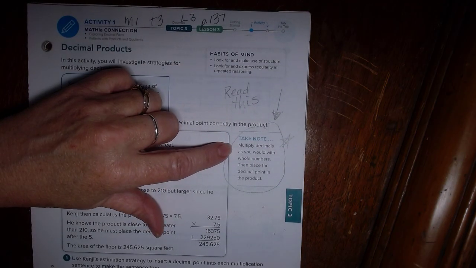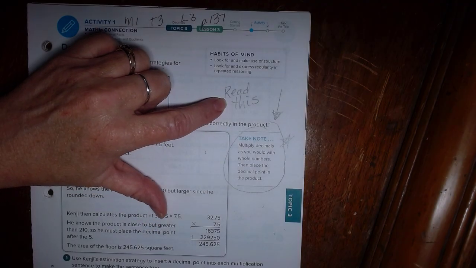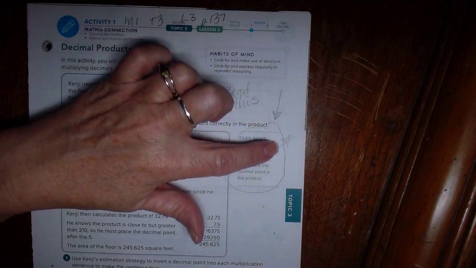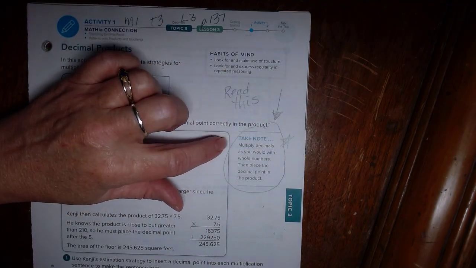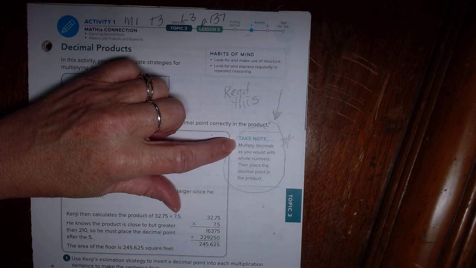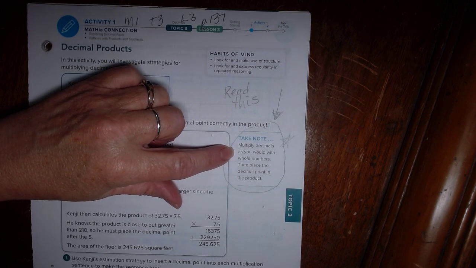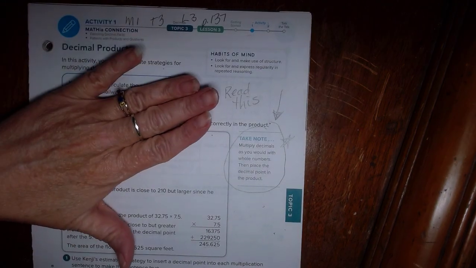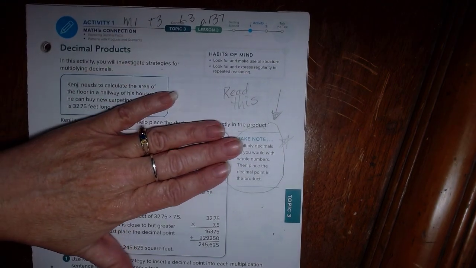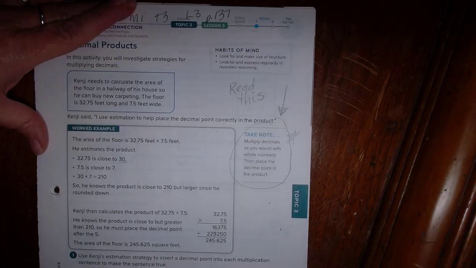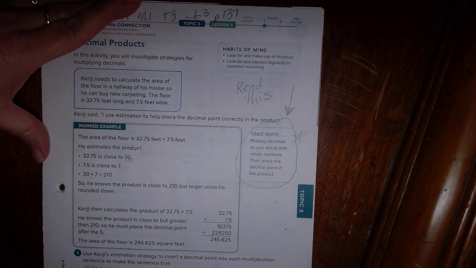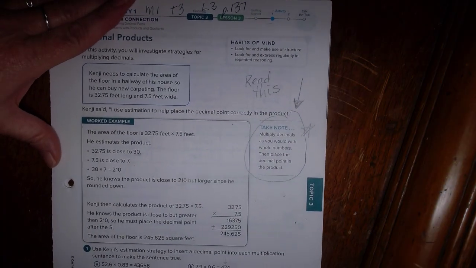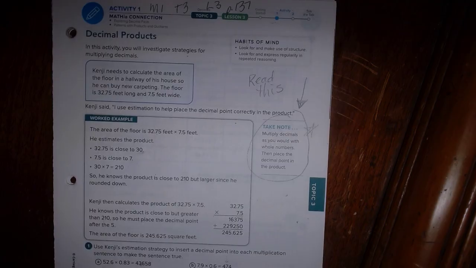I would like you to mark this right away. Give yourself a big note somehow. Read this, draw an arrow, a star, highlight it, whatever to draw your attention to it. Take note: multiply decimals as you would with whole numbers, then place the decimal point in the product. We're going to place the decimal point in the product just using some logic, which actually makes the job pretty easy. So let's dive right into it.